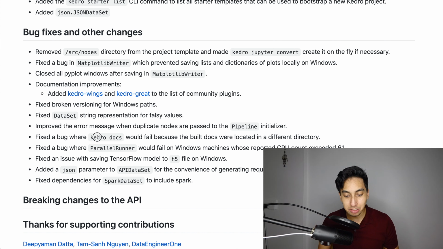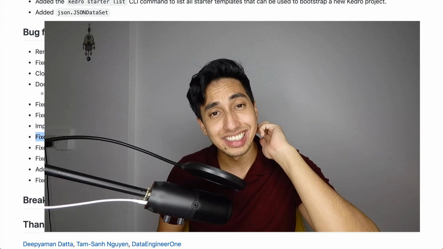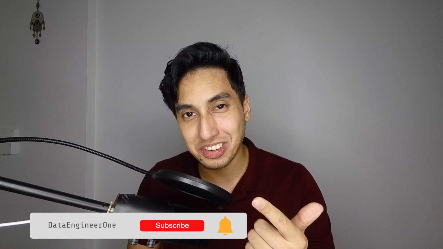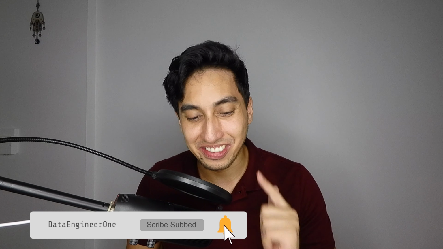Fix a bug where Kedro docs would fail because the built doc is... oh yes, actually this was, oh wow, this is another change that I made. So what happened was when you type in kedro docs, it would actually try to pull the documentation from the incorrect file path. So definitely very, very useful here, so you can finally get your Kedro docs working again if you guys are using it. I think we have yet to make a video about Kedro docs on this channel, but we certainly will in the future. So make sure that you subscribe if you want to keep updated for when we do.